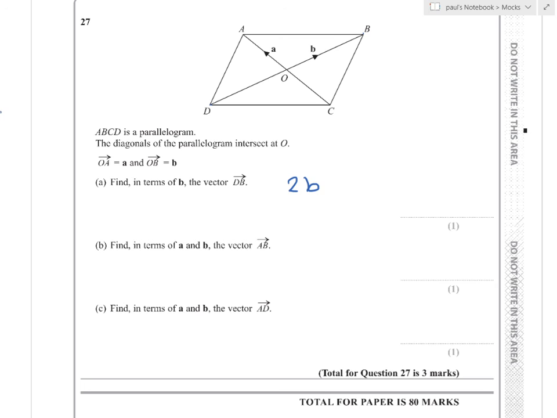Now, find in terms of A and B the vector AB. So that is going to go down there, so that's going to be minus A plus B. Or if you want to write it the other way around, it wouldn't matter: B minus A. And vector AD, A to D. We're going from there to there, so we're going to go backwards that way. So we've got minus A. And remember, this is a B as well. And then we go minus B: minus A, minus B.